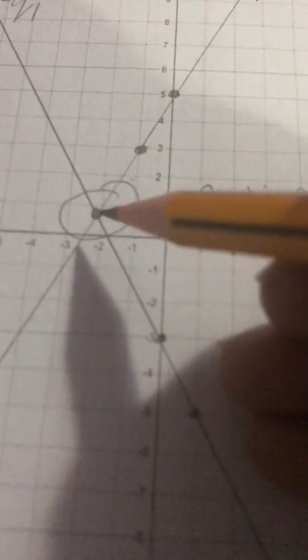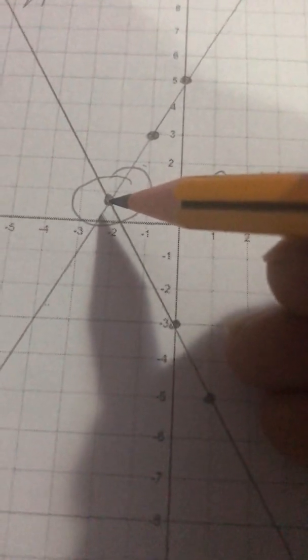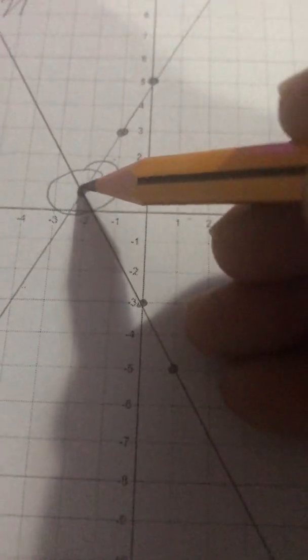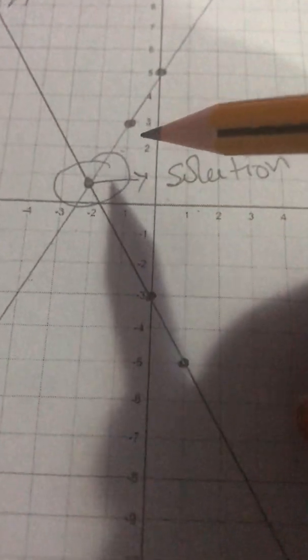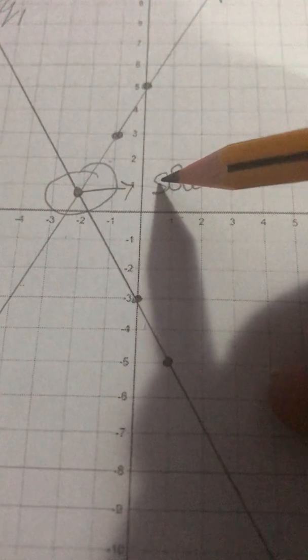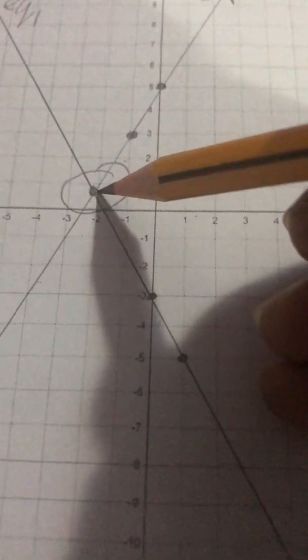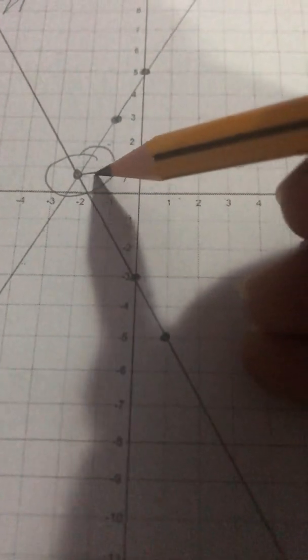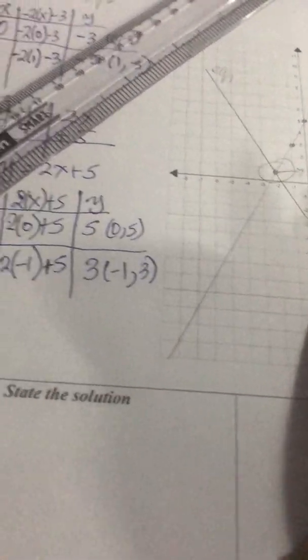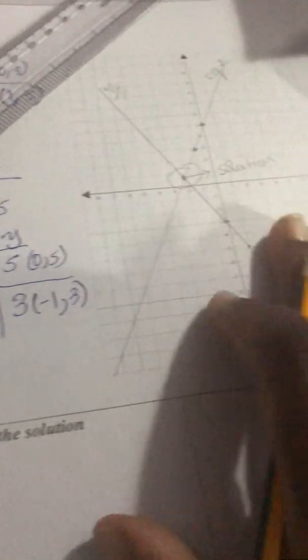So you see mine is in the middle of the box, so I don't know exactly what my x is. Maybe negative 2.1. And my y, maybe 0.9 or 0.8. I don't know exactly. So then, state the solution.